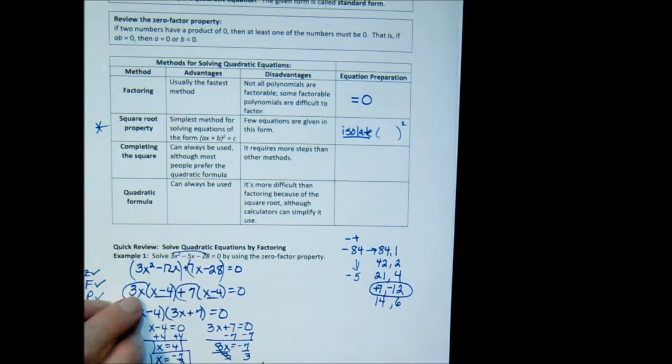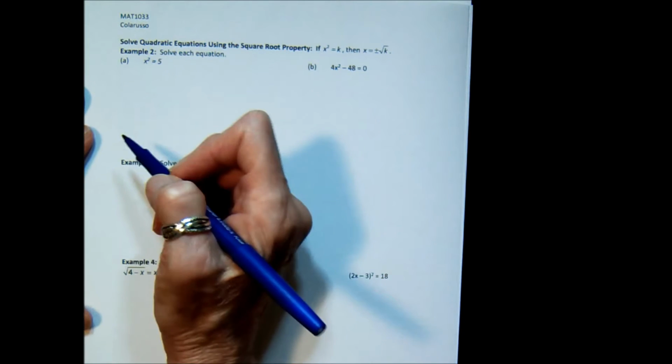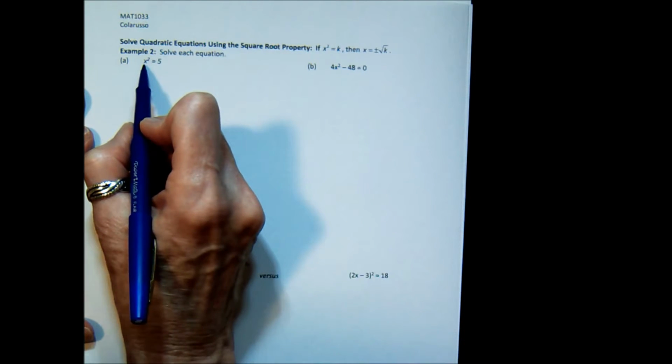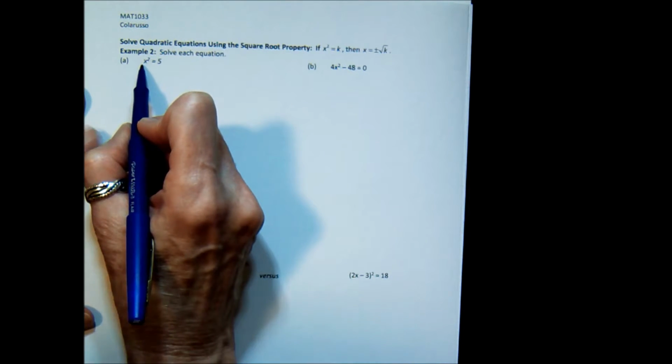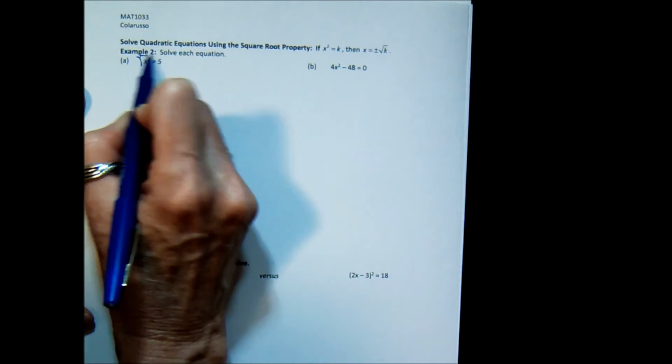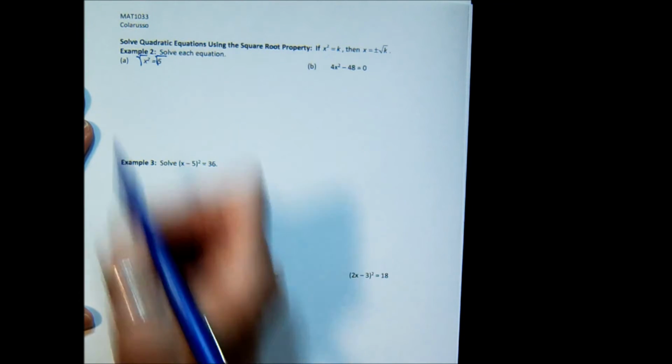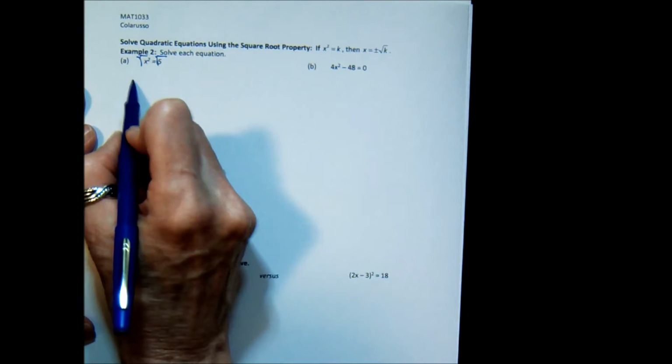So I'm going to set this aside and bring over some sample problems to do of the square root property. Looking at example 2, I have x squared equals 5. Right, here's the thing that's been squared. It's already been isolated, so I'm going to take the square root of both sides. That's how we solve it, just like we did with the Pythagorean theorem. The square root of x squared is x.